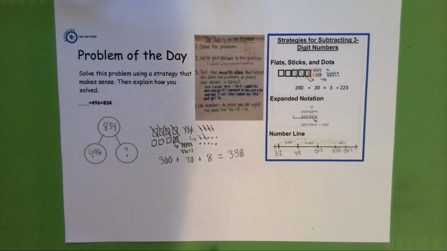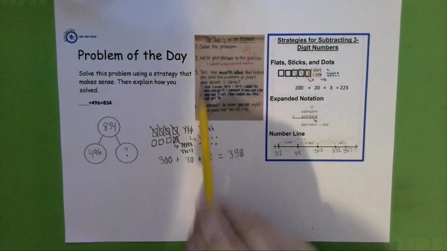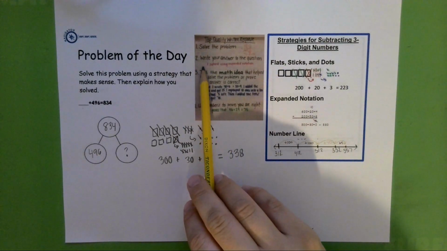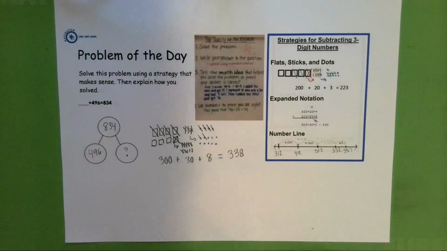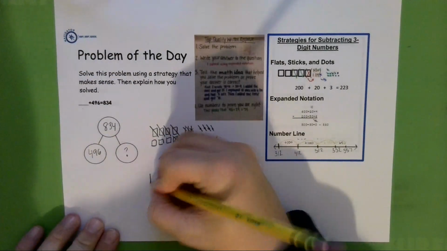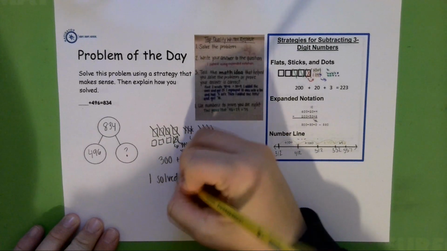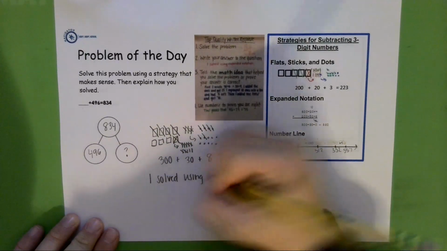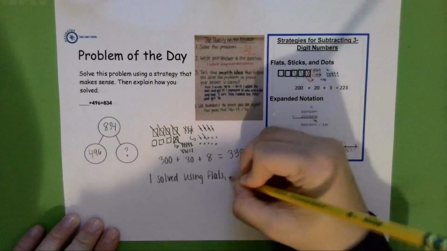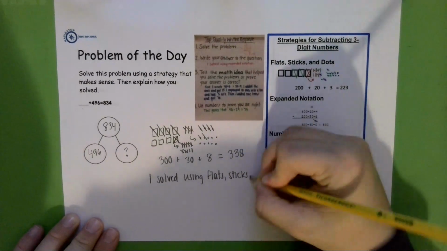Now we need to explain how we solved. First, we need to name our strategy. What sentence should I write? I bet you said, I solved using flats, sticks, and dots.